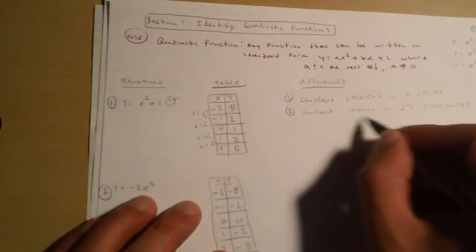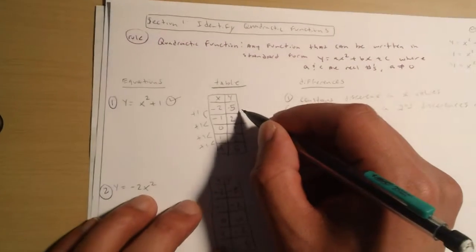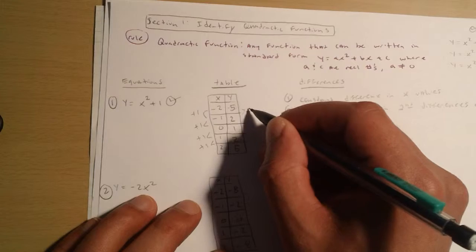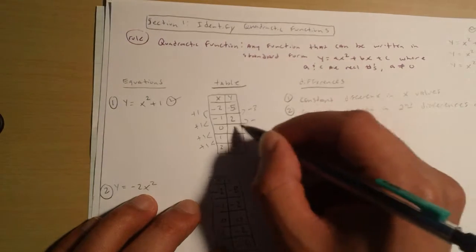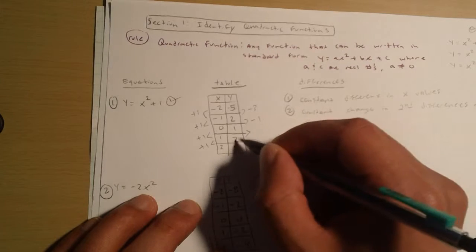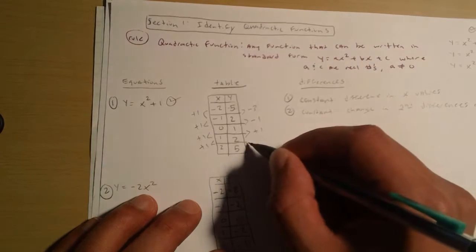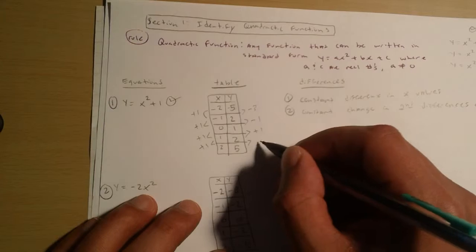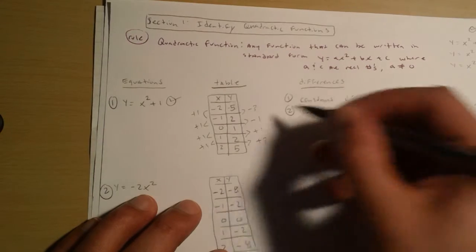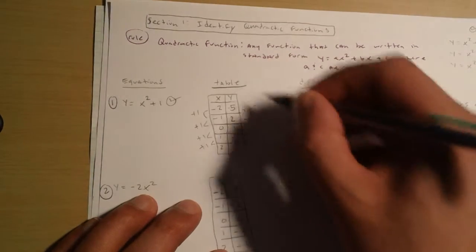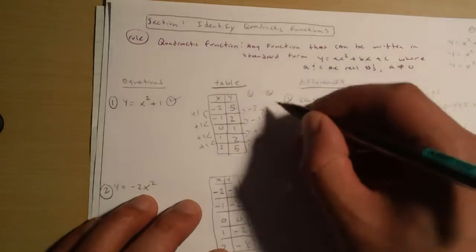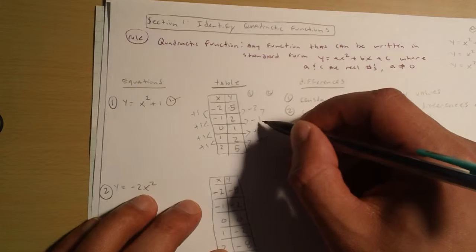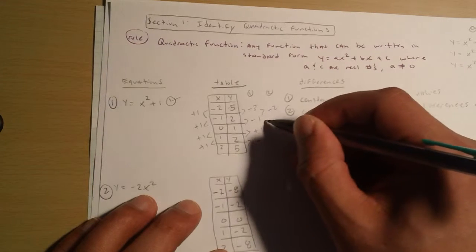Now to check the second difference of y values, we look at our y's. So 5 and 2, the difference there should be negative 3. Right here should be a negative 1. Right here is a positive 1. And right here is a positive 3. That's our first difference. Second difference, we have negative 3 minus a negative 1, which would be a negative 2.